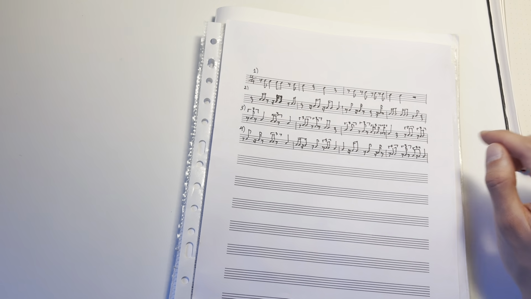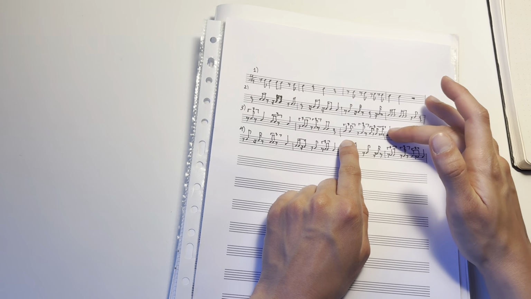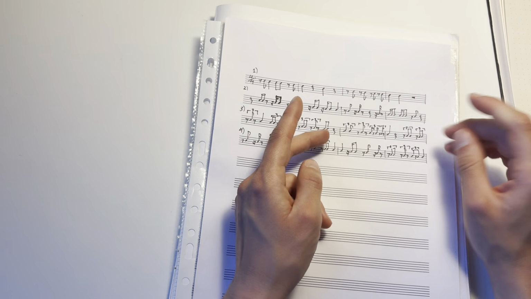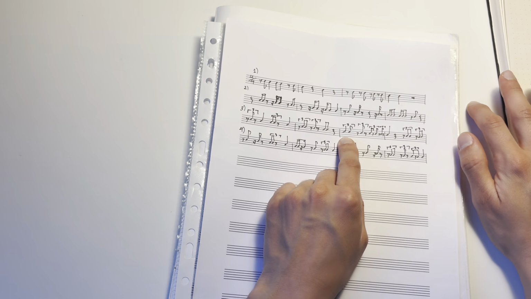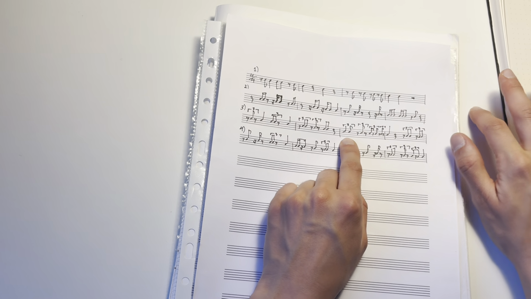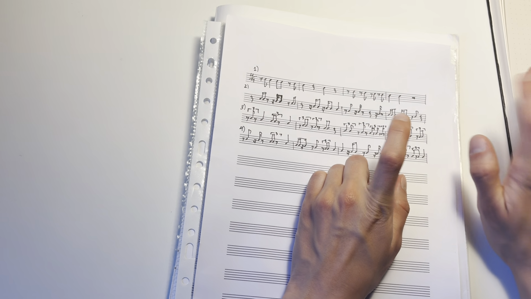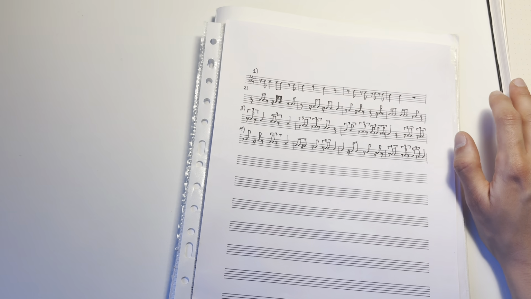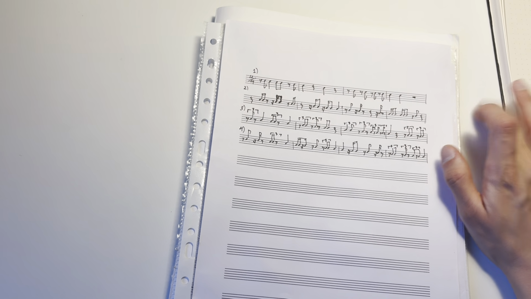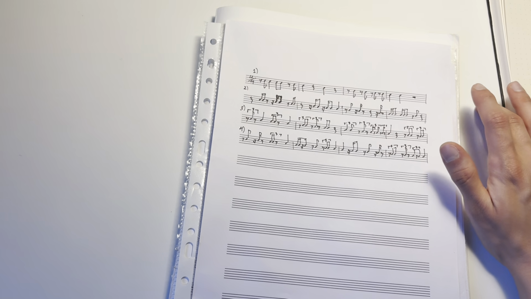This one is tricky because we have this phrase, you can't really see it, it's written really poorly, the spacing. But this phrase is like this. Da, da, da, da, da, da, da.